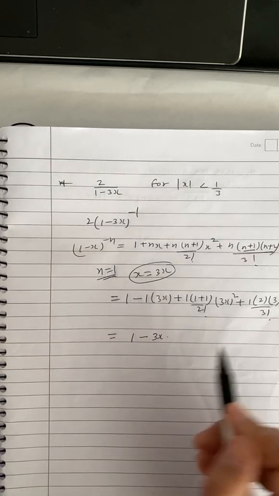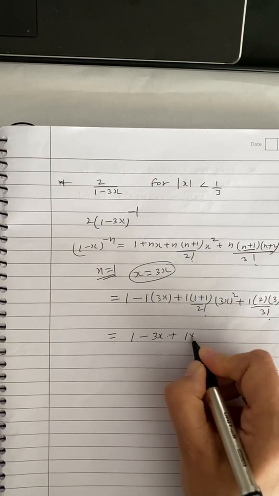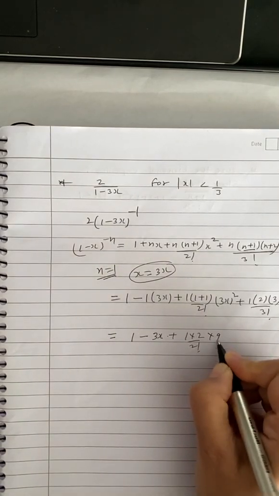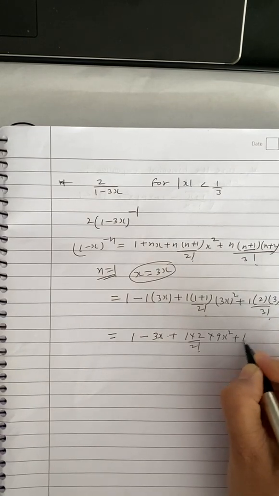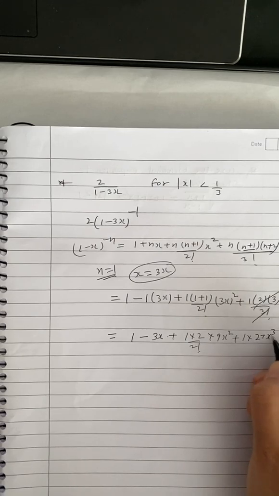So when you expand this, you will get 1 plus 3x plus 9x squared plus 27x cubed.